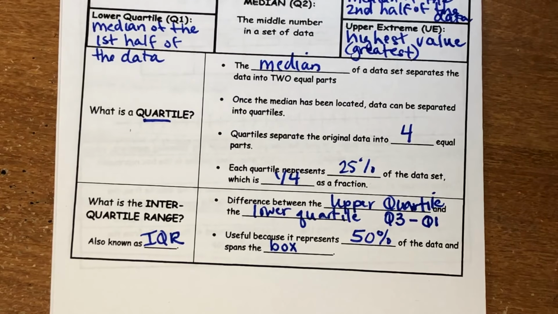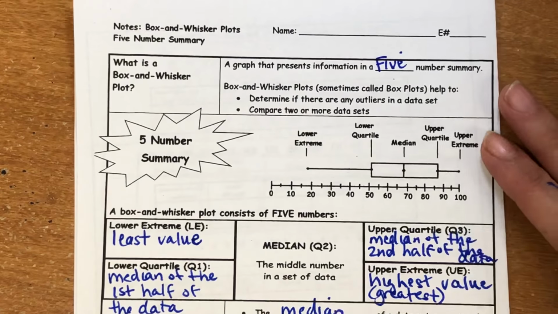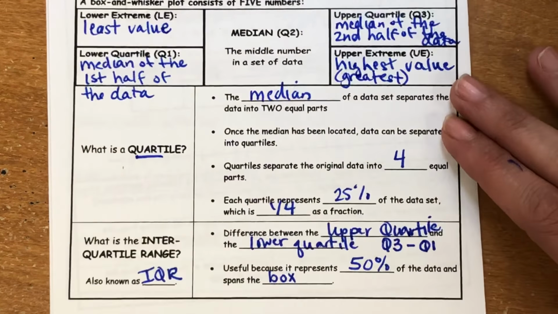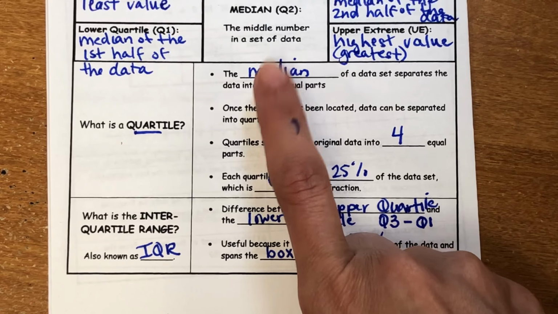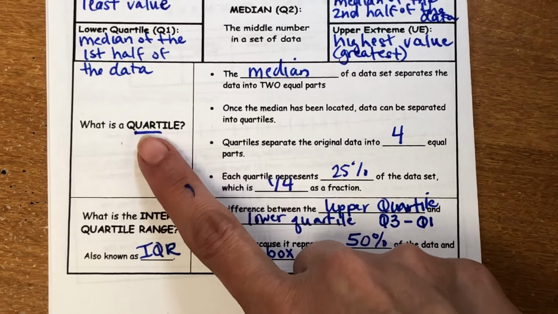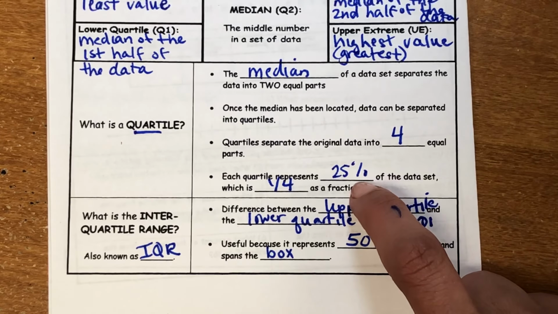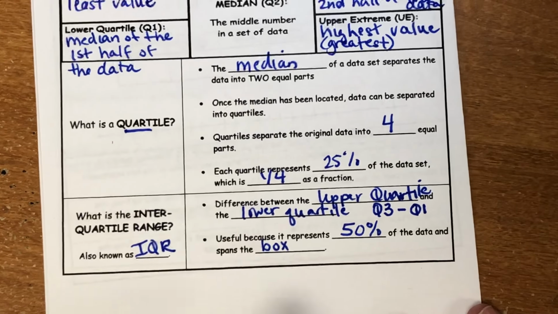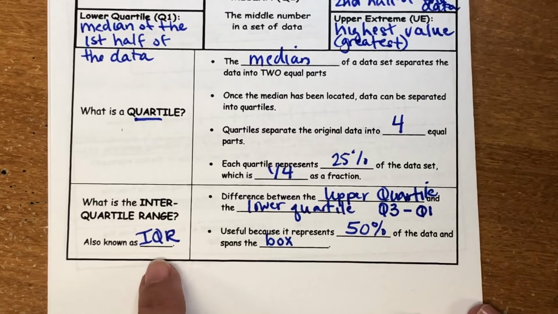All right. So again, the first part of these notes is all about the parts of the box and whisker plot and what the 5-number summary is, the 5 values that we find. The median is your middle number of your whole entire data set that splits the data into 2 parts. Then your quartiles separate it into 4 parts. Each quartile represents 25% of the data, that's 1/4. And your middle part, the box part of your box and whisker plot, is the interquartile range. That's 50% of your data.